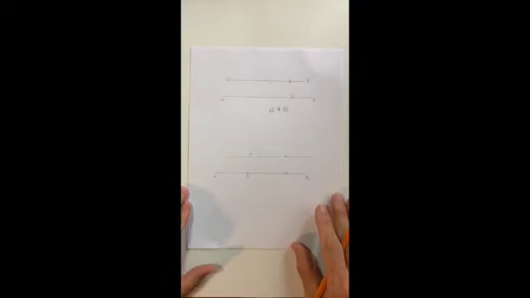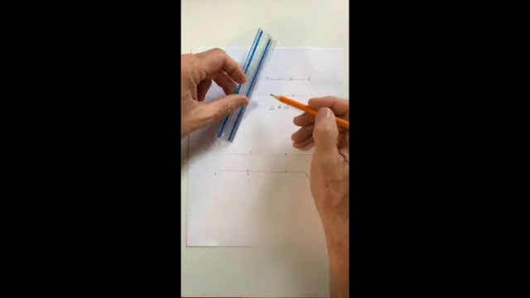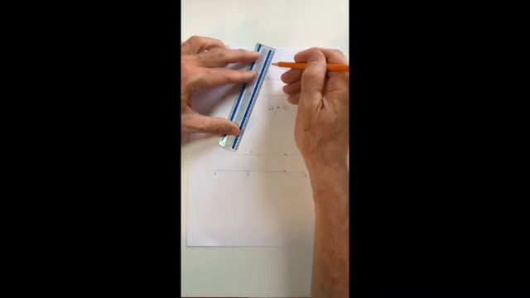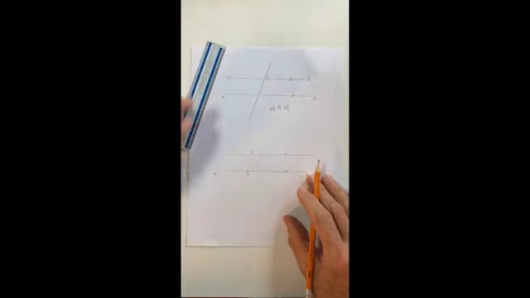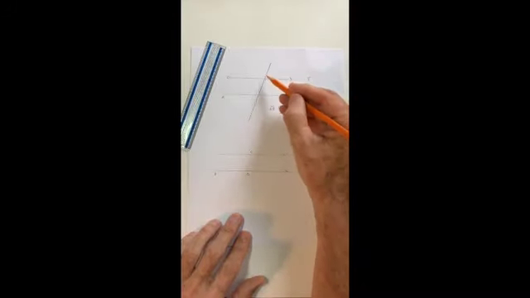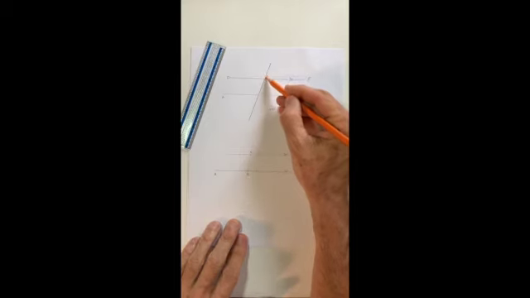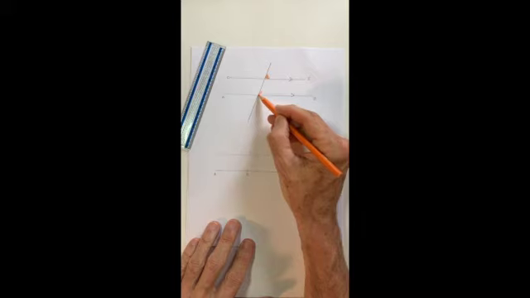Let's move along now. Oh, before we do that, let's just go back and explore here. If I was to draw a line that crosses these two parallel lines in this kind of way, I could see that, for example, the angle at C is the same as this angle here.